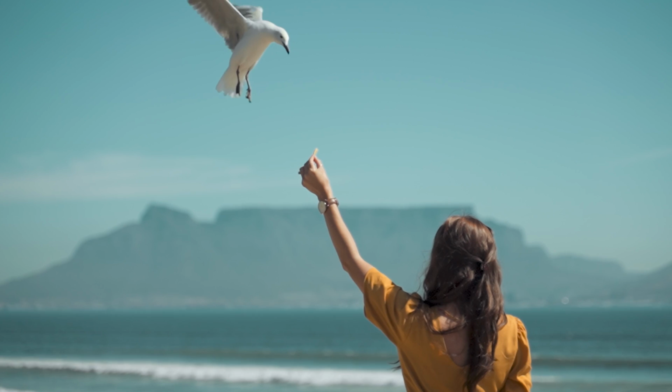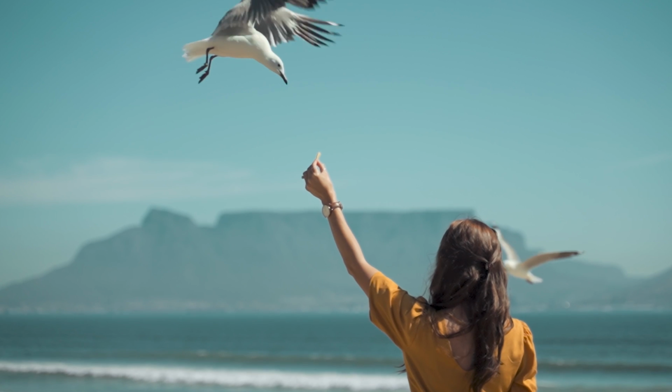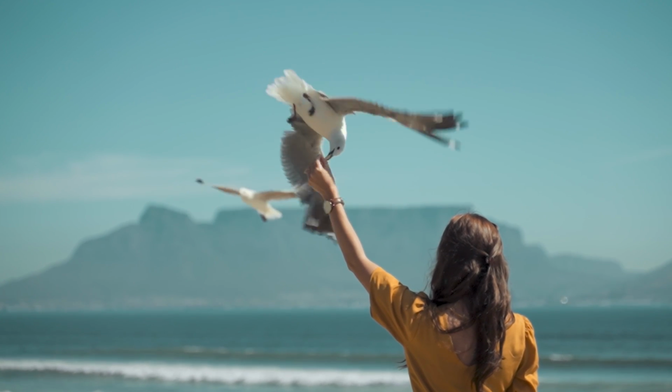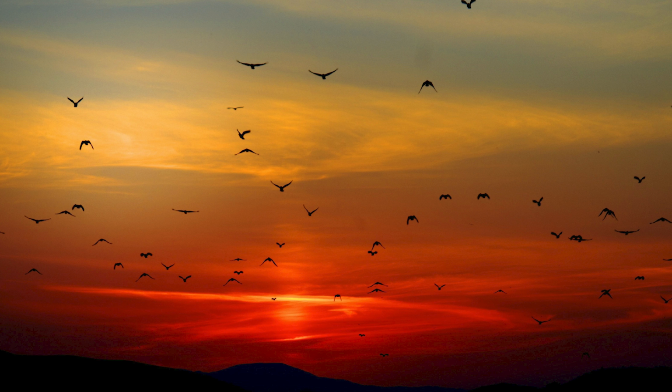Location is another important factor. Coastal areas, lakes, and even urban parks are often filled with birds, providing fantastic opportunities for Impressionist photography. Early mornings and late afternoons are especially magical, with softer light and more dramatic shadows, enhancing the painterly feel.